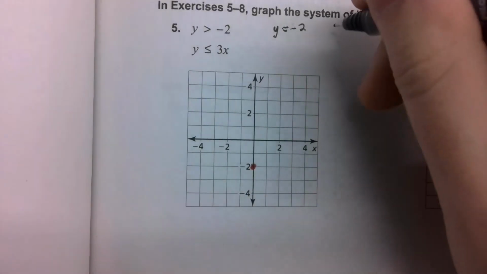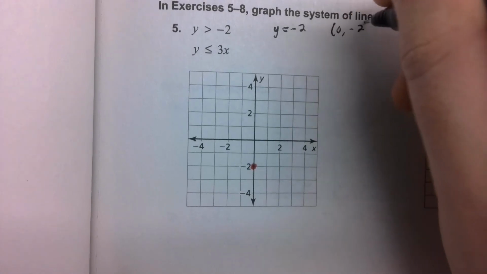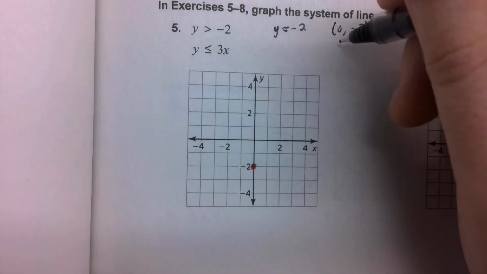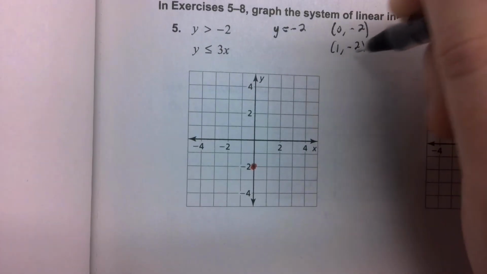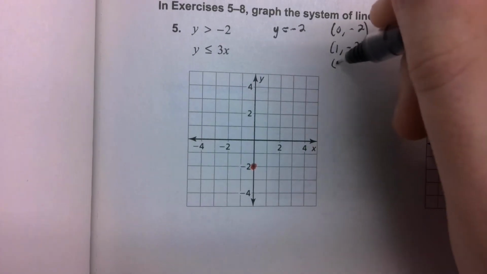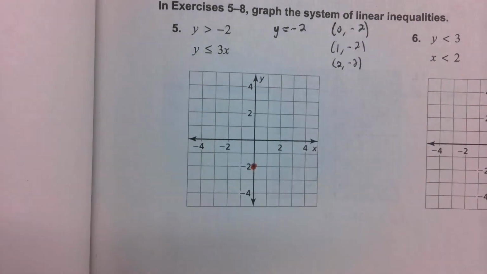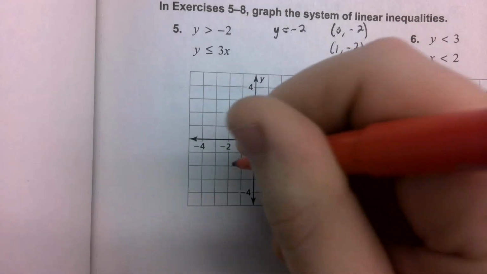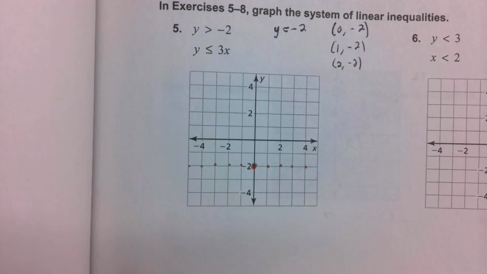I mean, our point is at 0, negative 2. What's another point that has a y-coordinate of negative 2? Well, 1, negative 2 has a y-coordinate of negative 2, and so does 2, negative 2, and 3, and 4, and 5. All these points along this line have a y-coordinate of negative 2.